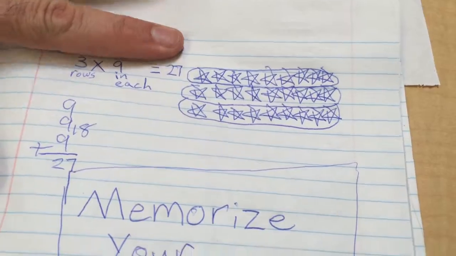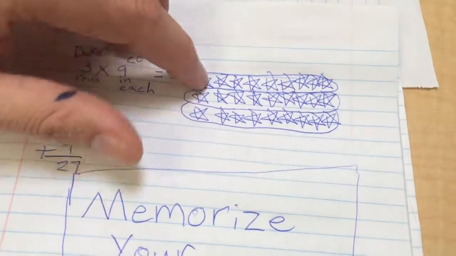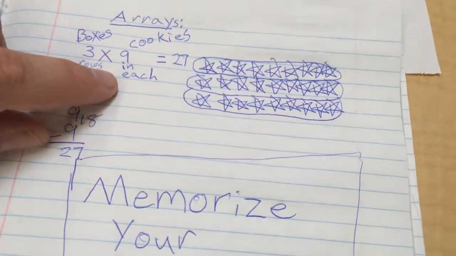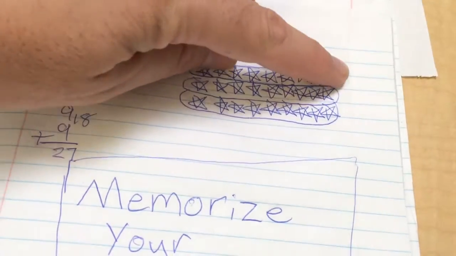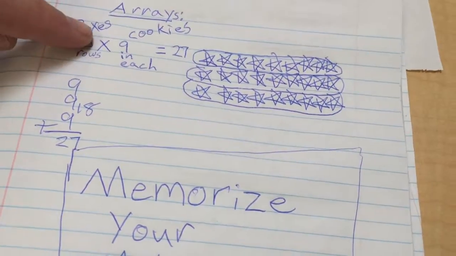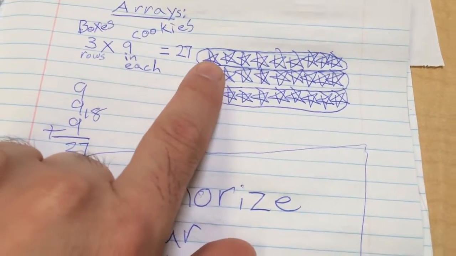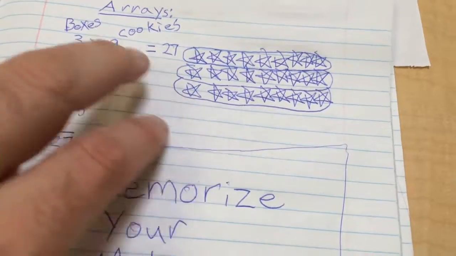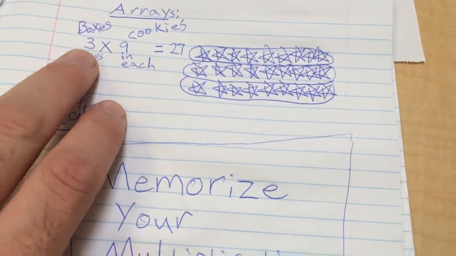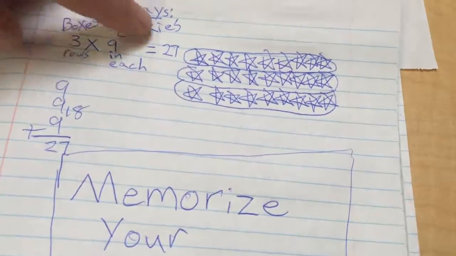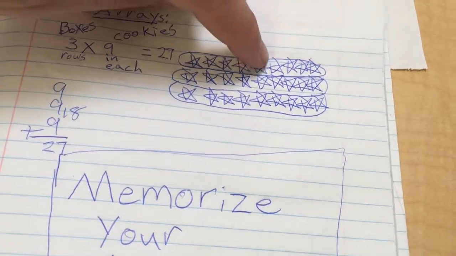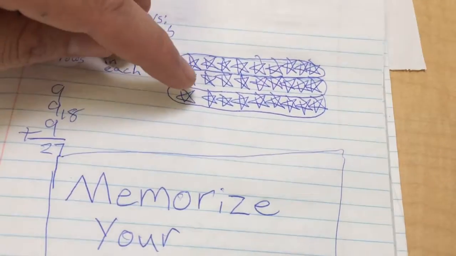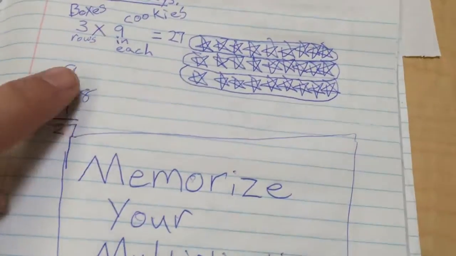We could just put 3 rows. I have 3 rows, and a row is horizontal. And in each row I have 9. Obviously these aren't cookies, but it could be whatever. 3 times 9, I could have 3 rows with 9 stars in them. So then I count them, 1, 2, 3, 4, 5, 6, 7, 8, 9, 10, 11, 12, 13, 14, 15, 16, 17, 18, and then all the way to 27, and then we have it.